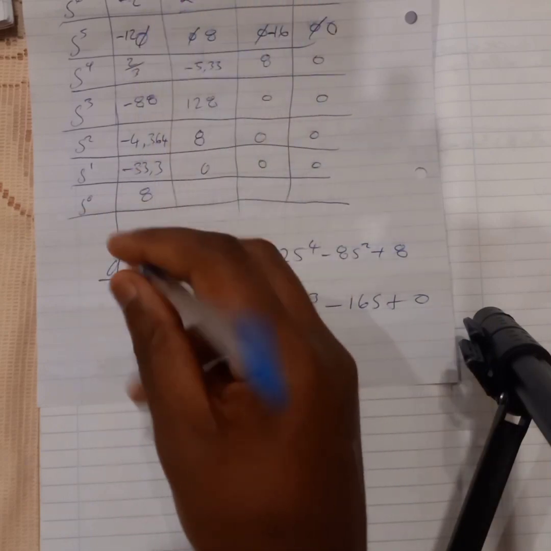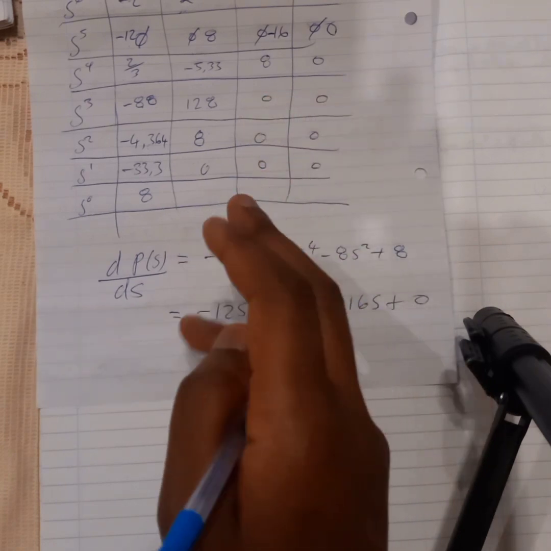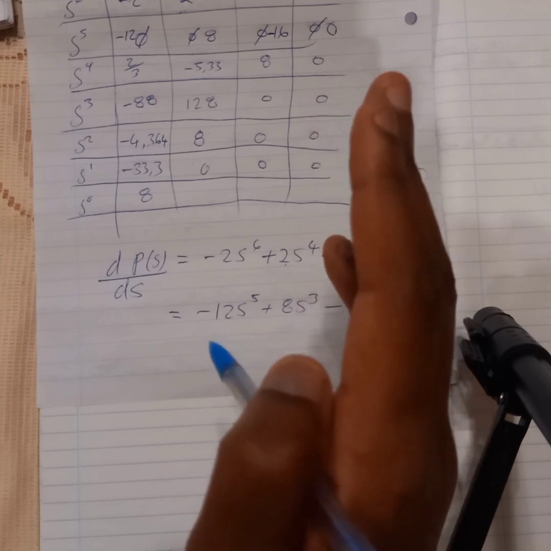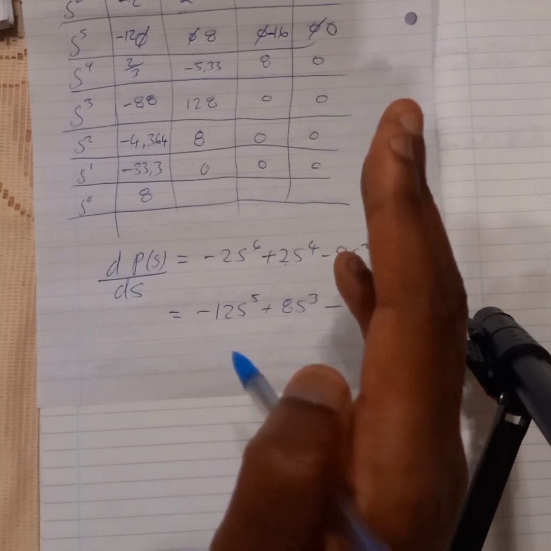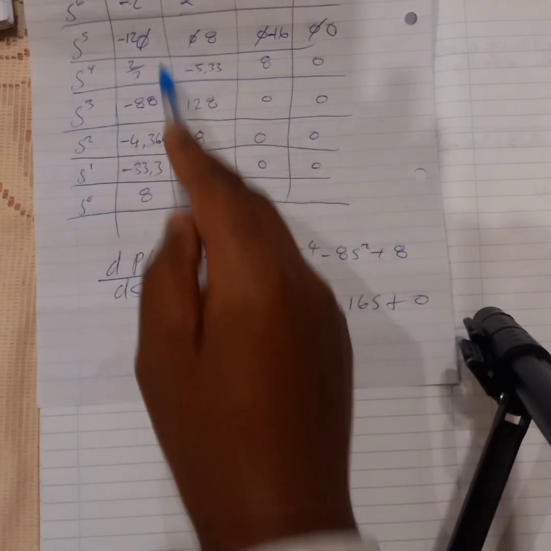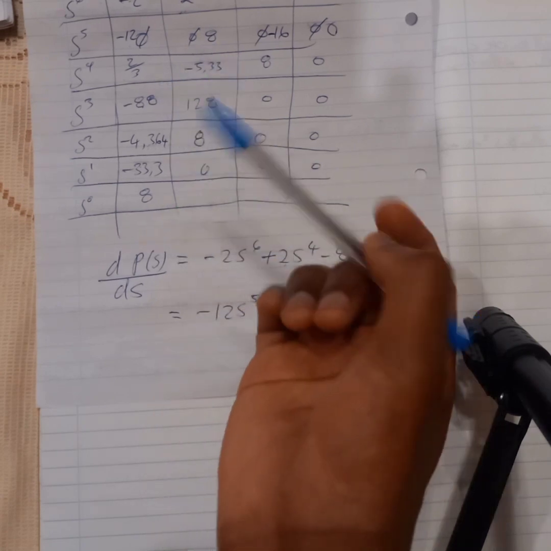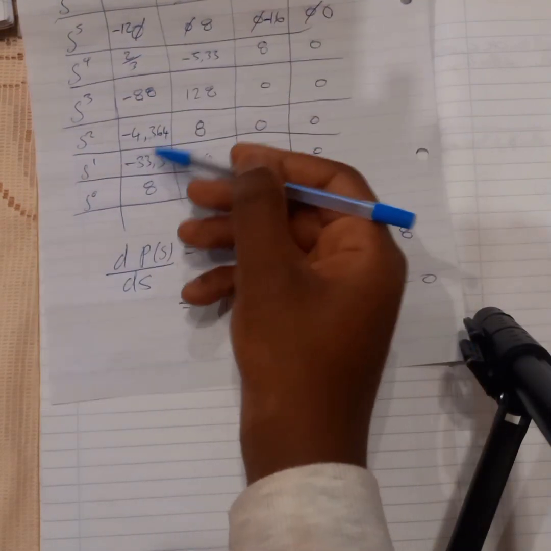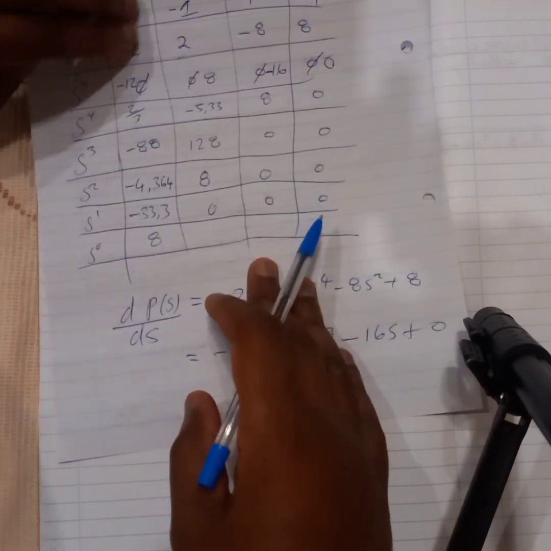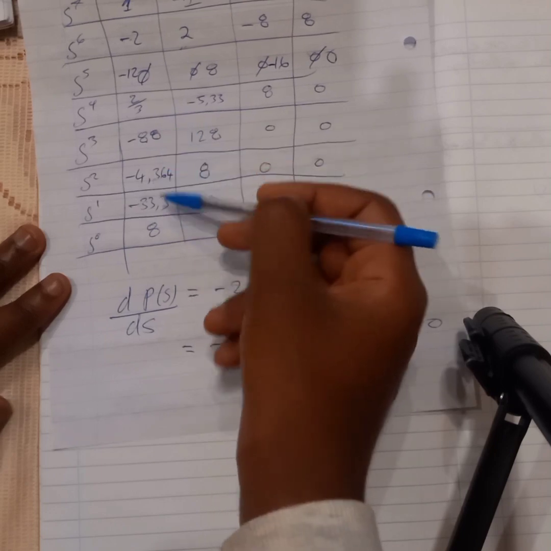Now they are asking how many poles are on the right half plane and how many poles are on the left half plane. To check this, we use the first column. When we count the negative ones, it is 1, 2, 3, 4. Leave this one because it's the one that we find in the coefficient. So it's 1, 2, 3, 4.